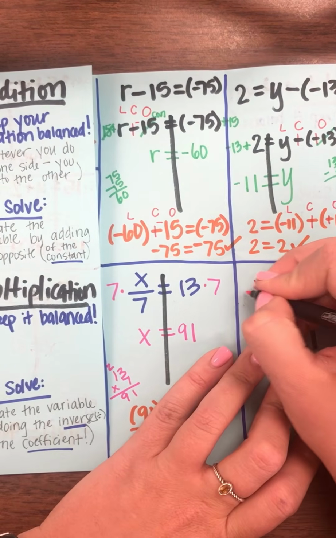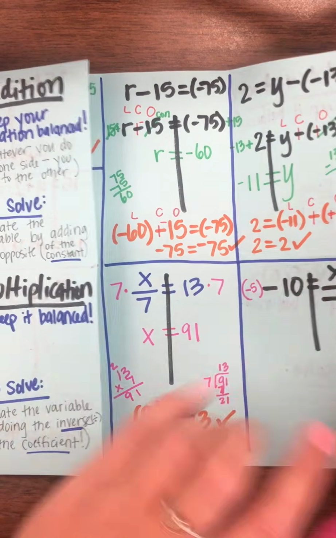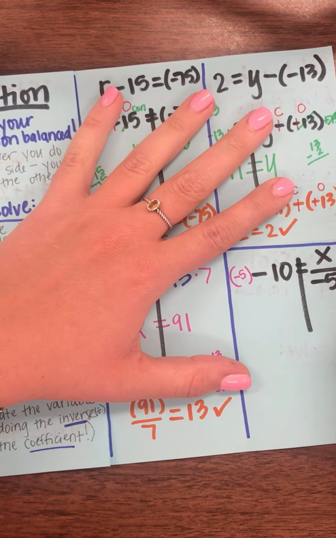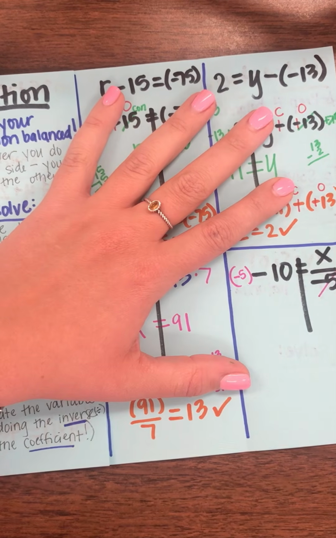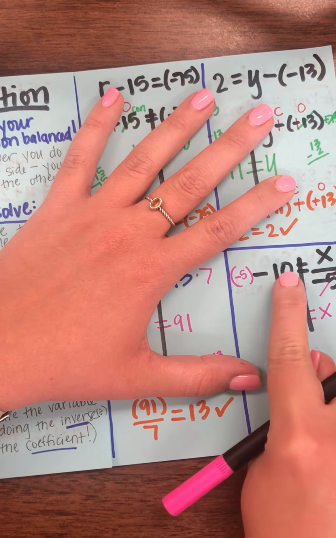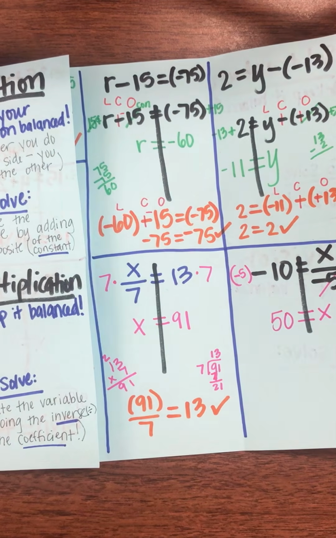Whatever I do to one side, I do to the other. And I can just put them in parentheses to denote multiplication, right? These cancel, which is what we want. That means we have x over here, negative 5 times negative 10 is positive 50.